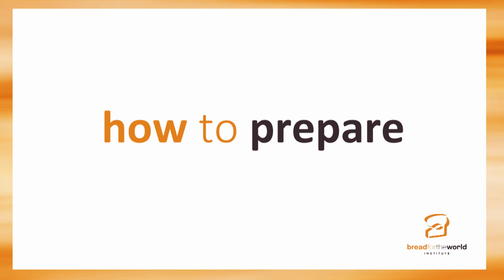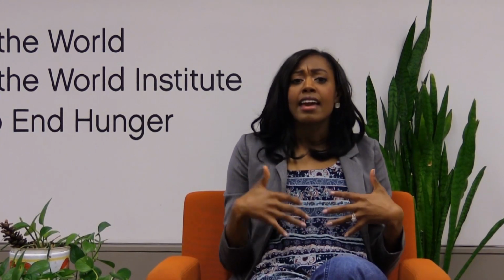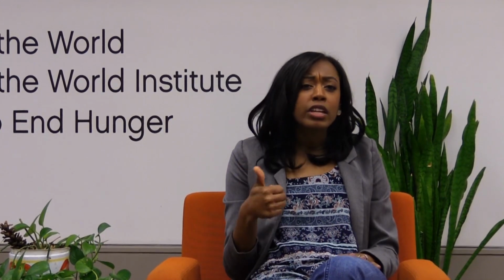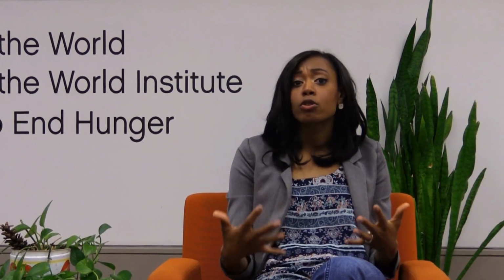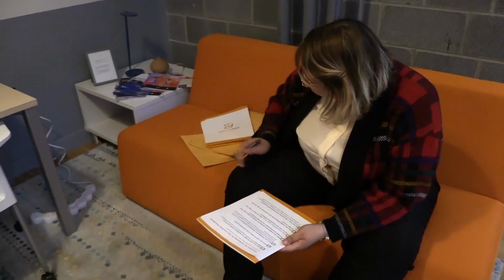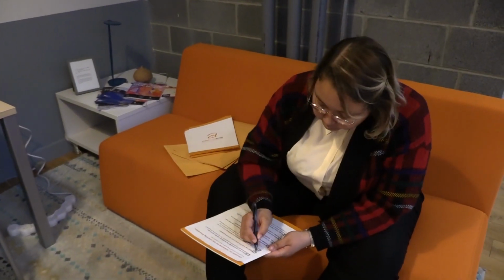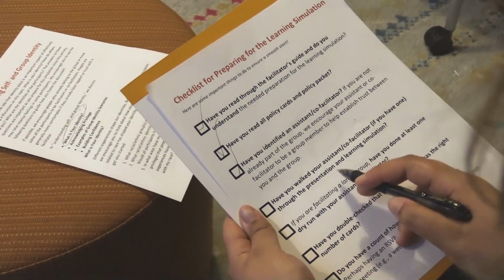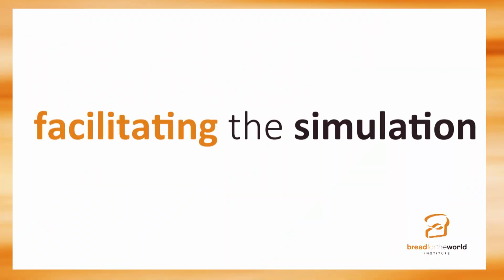How to prepare. In the guide, we actually provide a section that will allow facilitators to think more inwardly and reflect on things like privilege, race, and how the group might perceive them. We also provide tips on how to discuss race effectively in different group settings. After this, facilitators should go through the checklist, and then you're pretty much ready to go.